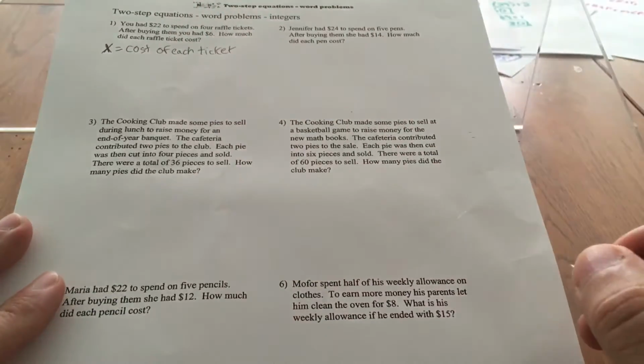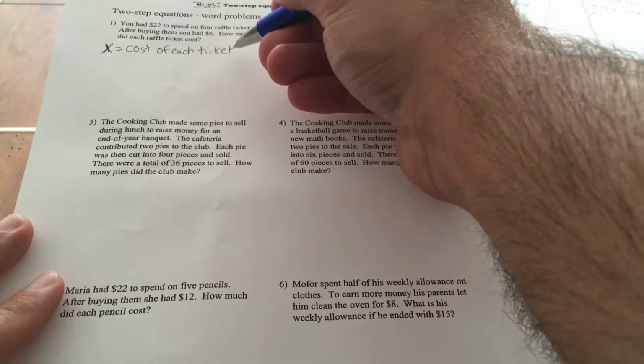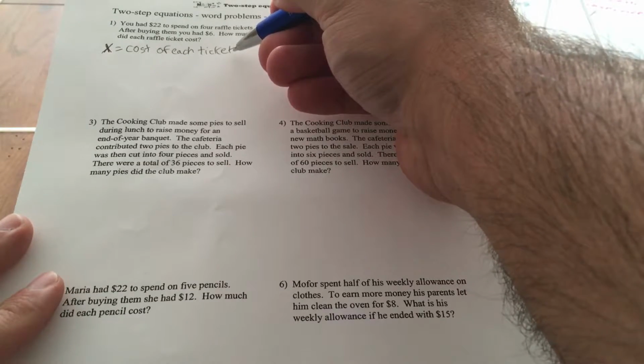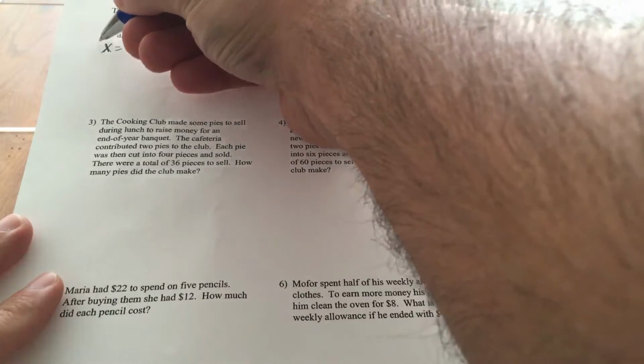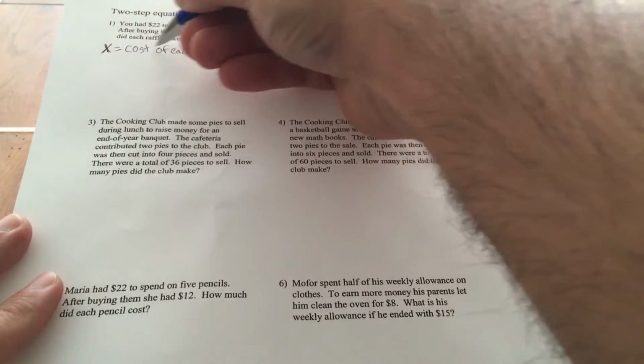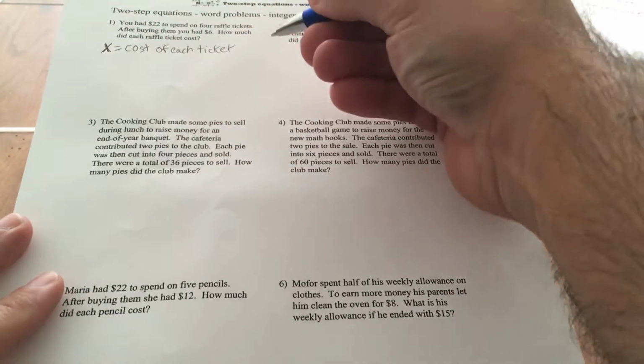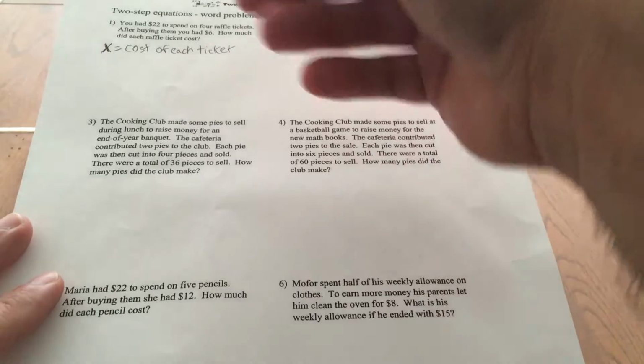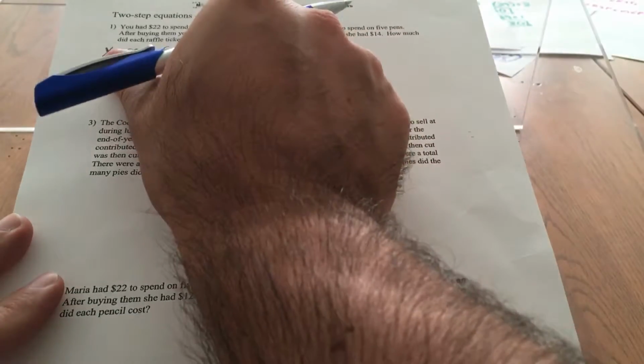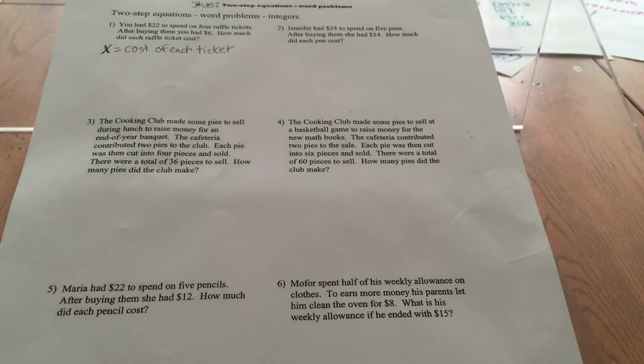All right. This little statement here is what we call defining the variable. This means we're going to say for this problem, x is going to mean this. What that does is it allows us to write an equation without writing all this cost of each ticket out in that equation. That can get confusing. We're math people, we're lazy, we like to make things as simple as possible. So that's defining the variable.